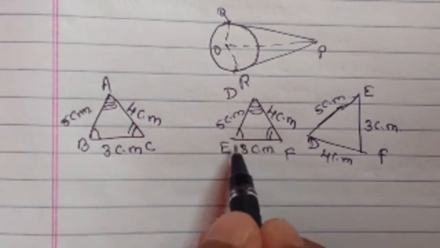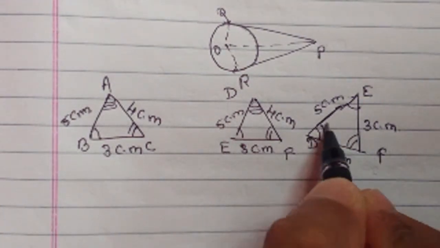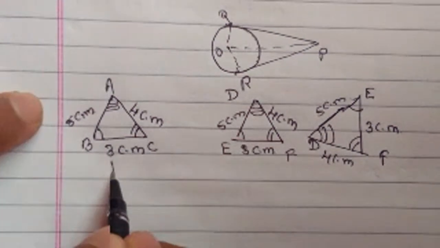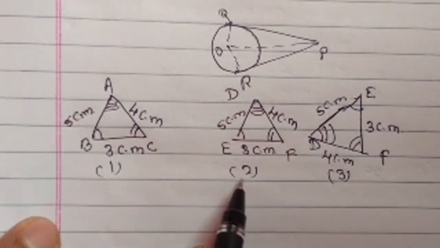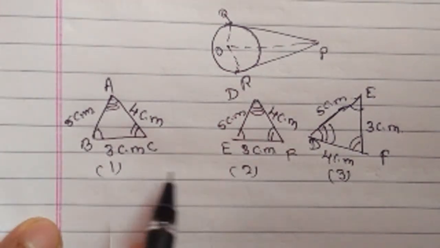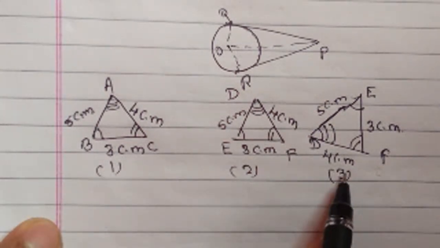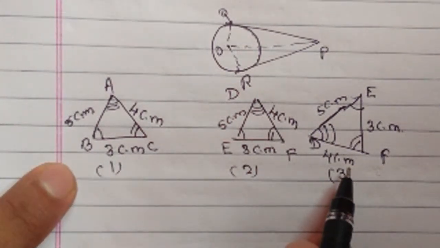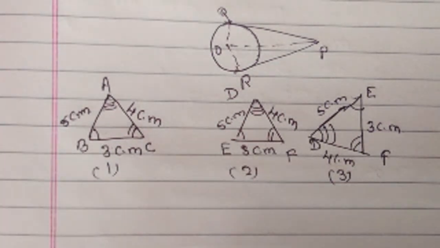And see here, angle E has 1 line, F has 2 lines, and D has 3 lines. So here first triangle, second, and I will consider a third. The first two are congruent because all the angles and all the sides are equal to each other. Similarly, if I consider the first and third one, these two are also congruent to each other because the side lengths and angles are the same. So this is about congruent triangles.